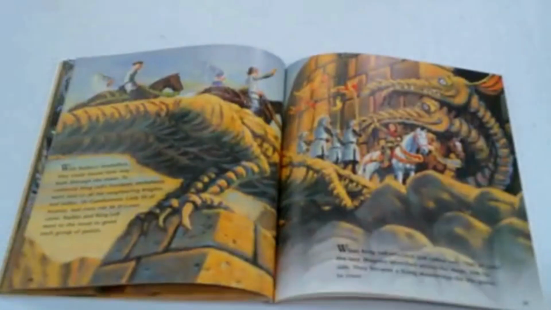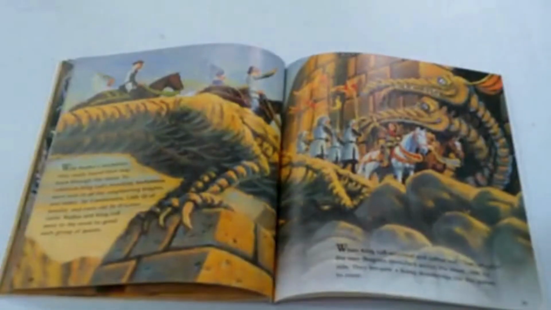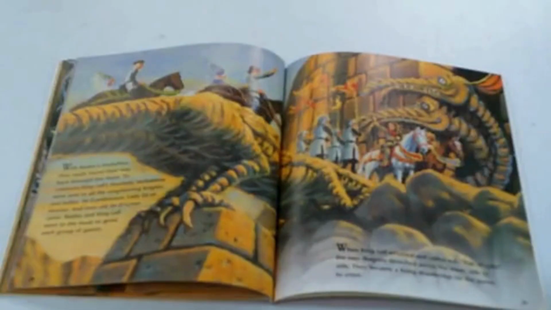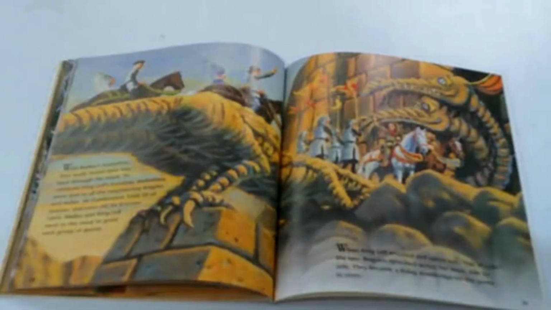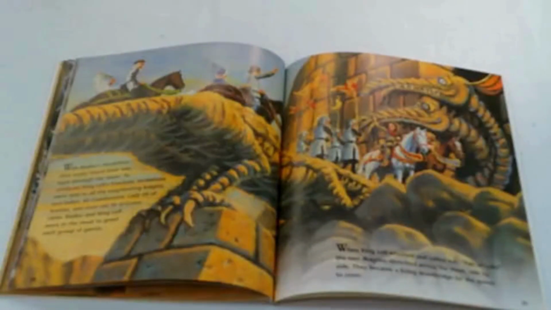With Radius's medallion, they easily found their way back through the maze. To celebrate King Lel's freedom, invitations were sent to all the neighboring knights and ladies. Circumference, Lady Diameter, and even old Sir Degrees came. Radius and King Lel went to the moat to greet each group of guests.